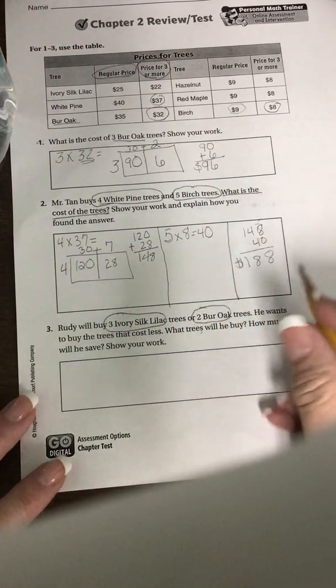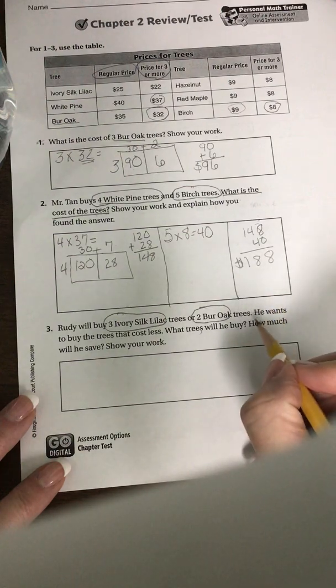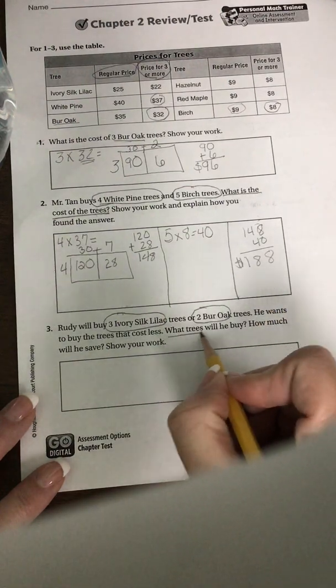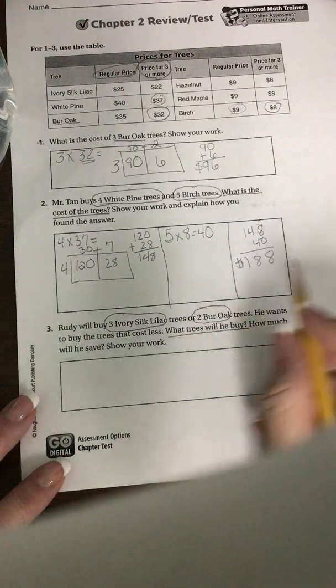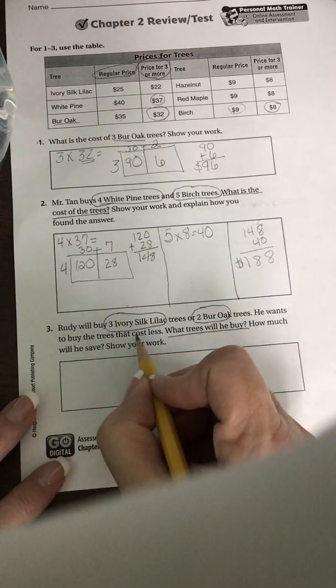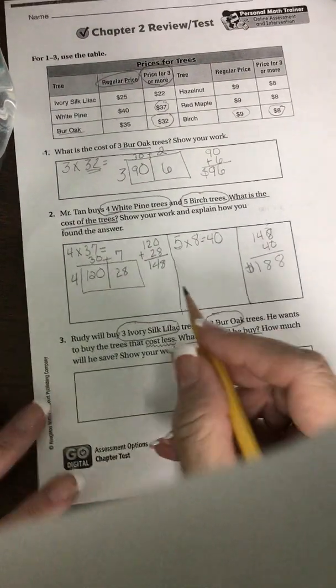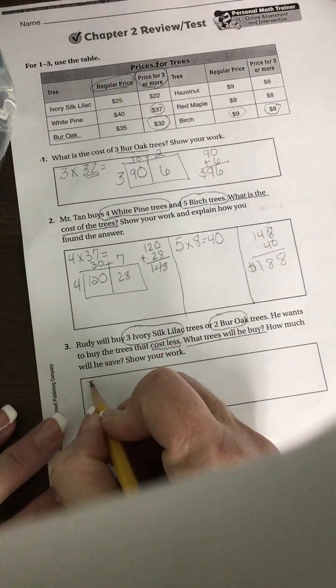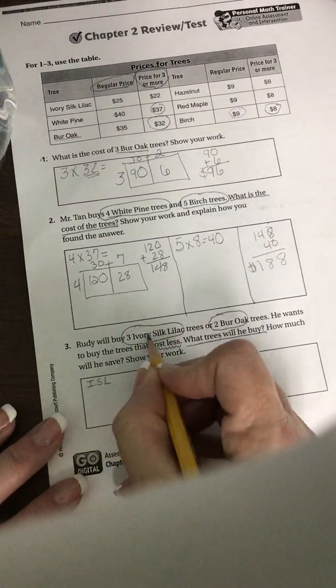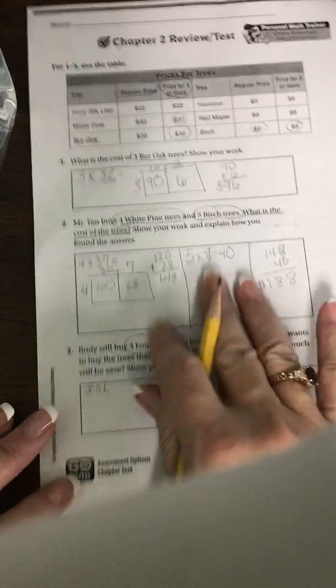Let's underline the information they want us to find. Which trees will he buy? Because he wants to buy the trees that, let's squiggle that one, cost less. Okay, I'm going to put ISL for ivory silk lilac. Let's see how much they are.